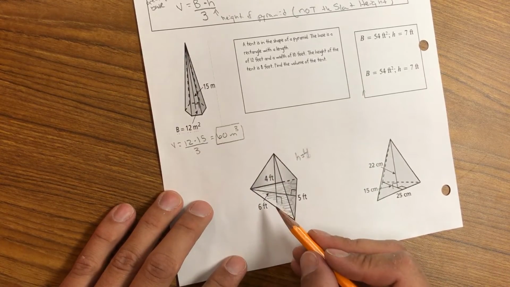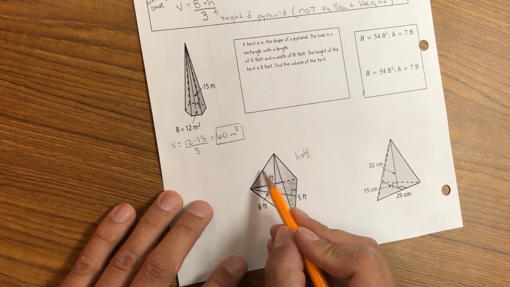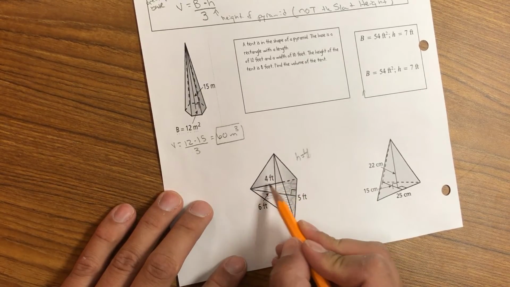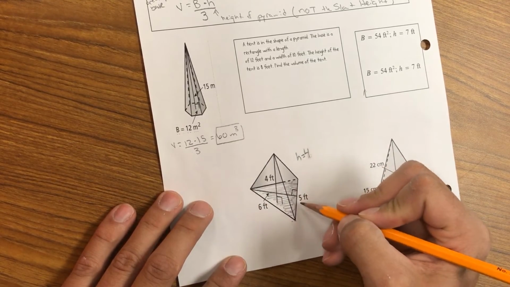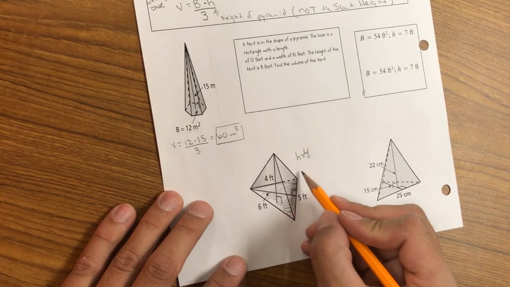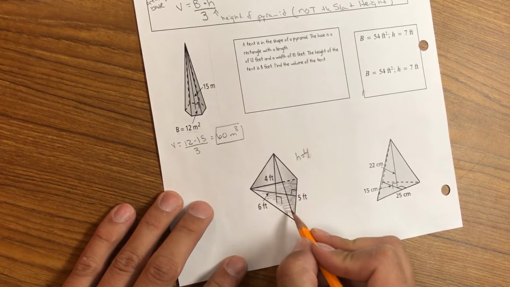You got to be really careful with the pictures and make sure that the lines are pointed to the right thing. This 4 foot I thought was representing our line back here, which doesn't make a lot of sense because this side is 5 and they need to be the same. So our H is 4, and now we're looking for our big base, which is down here on the bottom.